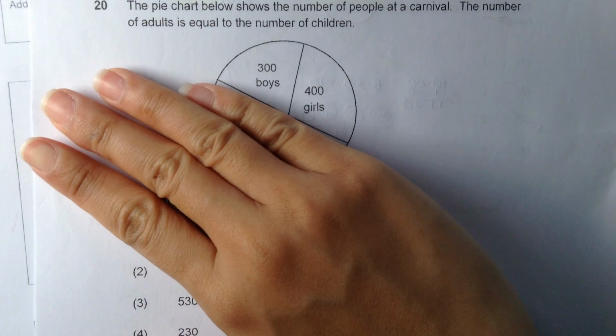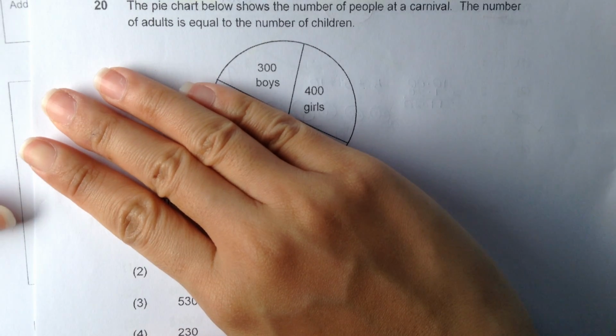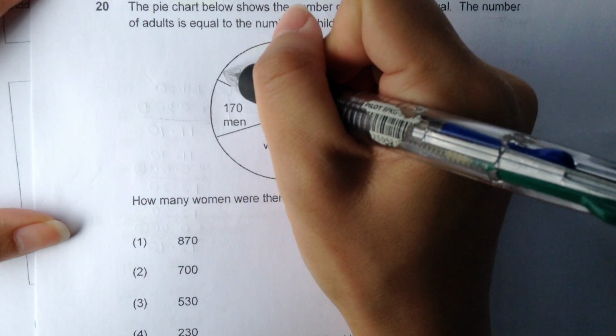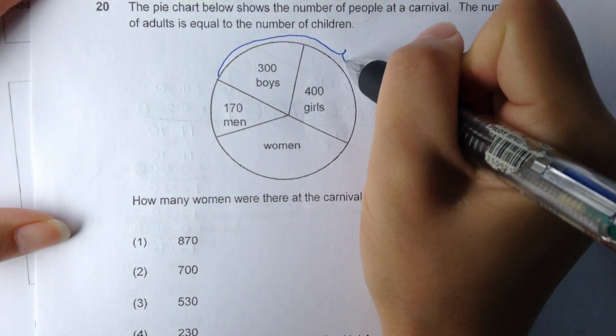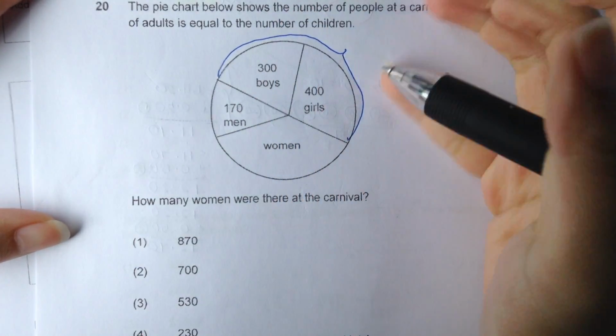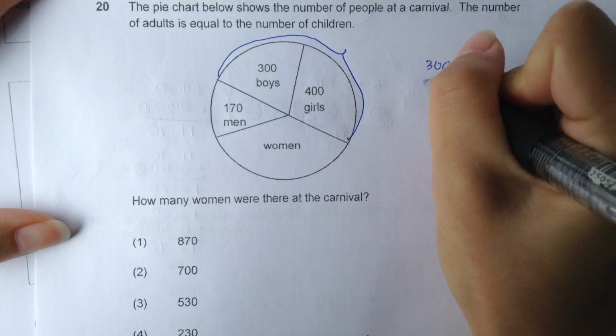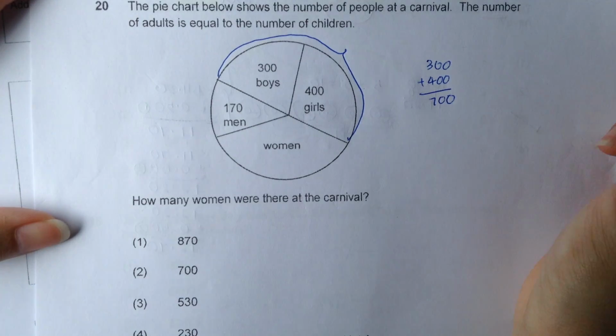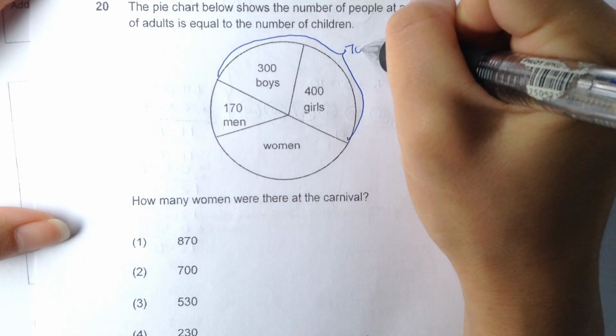So for children, the numbers given are 300 and 400. So 300 boys and 400 girls. So the total number of children, 300 and 400, so you have 700 children.